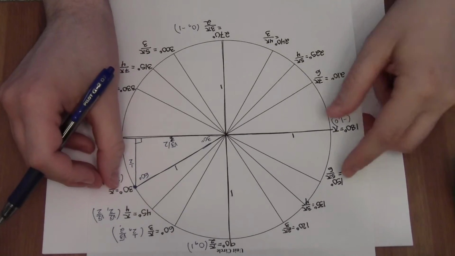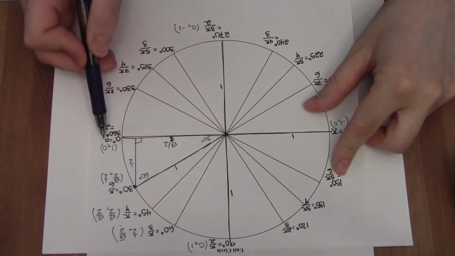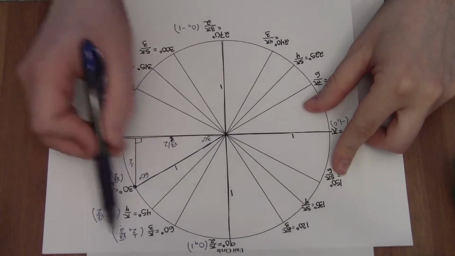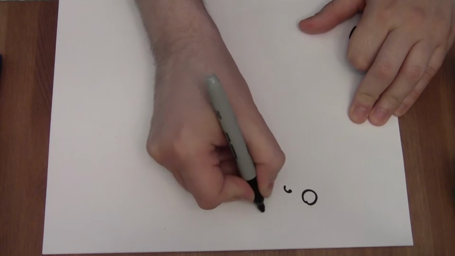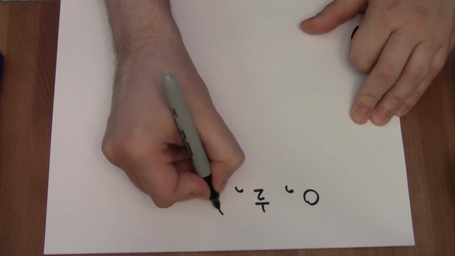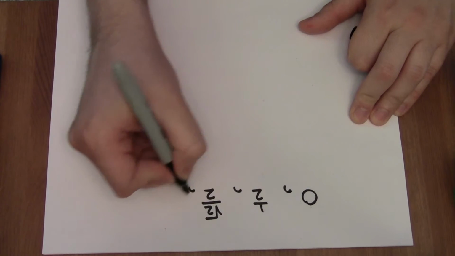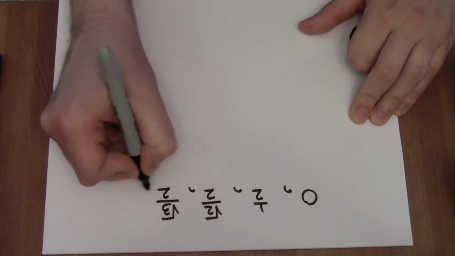Before we move on, notice that there are only 5 values that show up in our x and y spaces. We could have either 0 or 1/2, or root 2 over 2, or root 3 over 2, or 1.